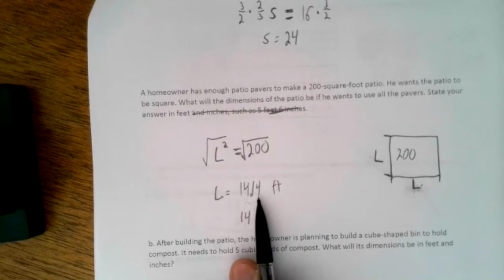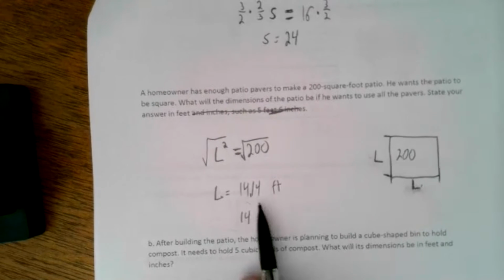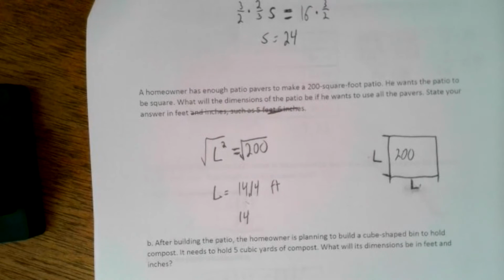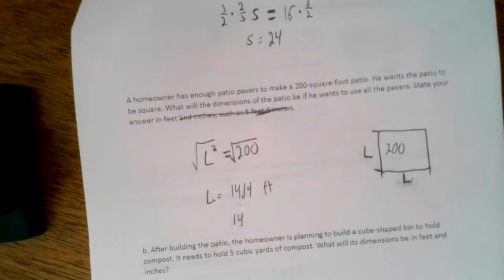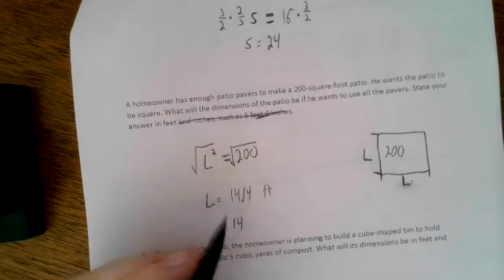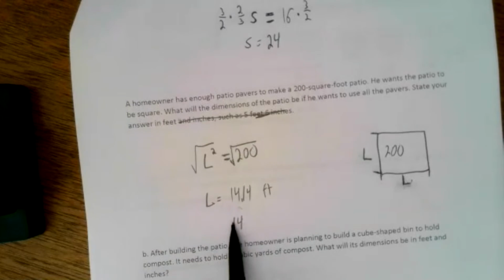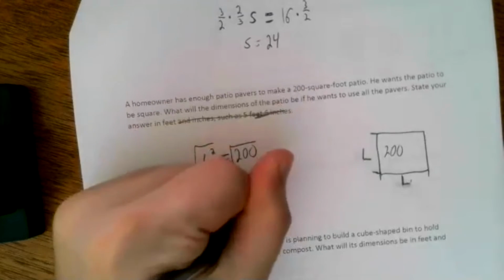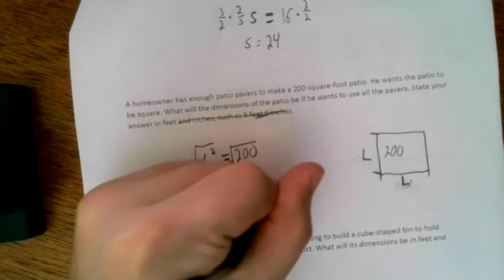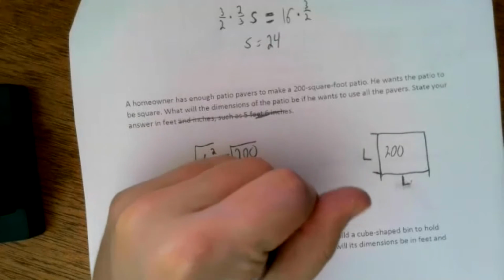Because it's not even a full foot, that 0.14. How can I change 0.14 into inches? Times 12? Yeah, so I just need to multiply 0.14 by 12, right? So 0.14 times 12 is 1.68. So what I would say is this is 14 feet and 1.68 inches.